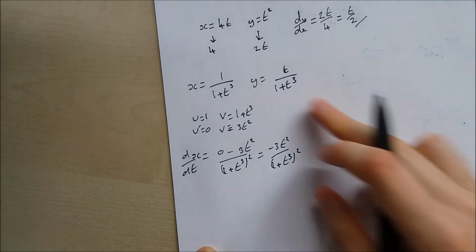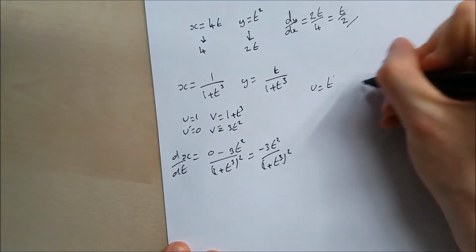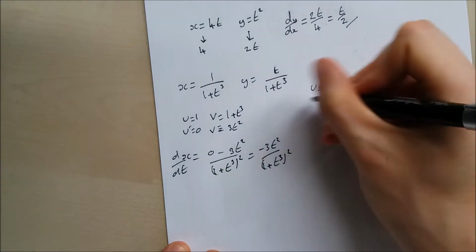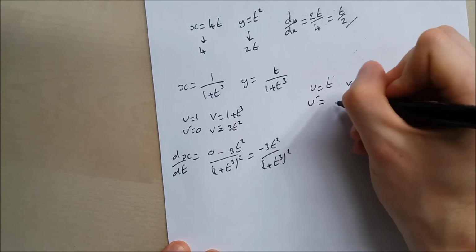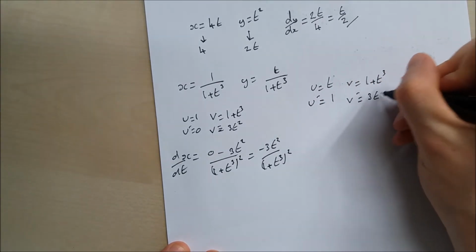And you would use the same technique to find the y derivative. So u equals t and v equals 1 plus t cubed. u prime is 1, v prime is 3t squared.